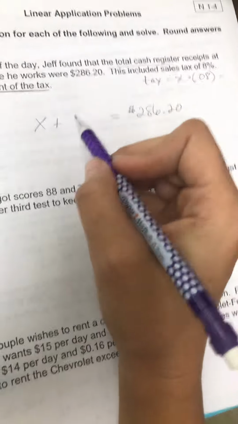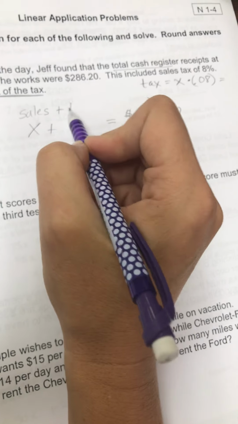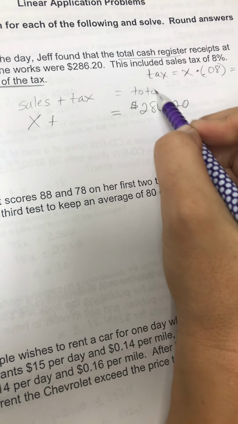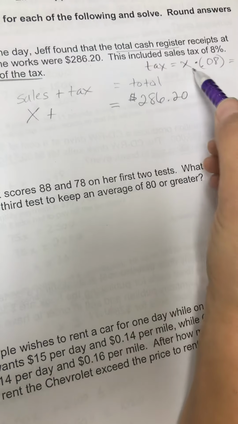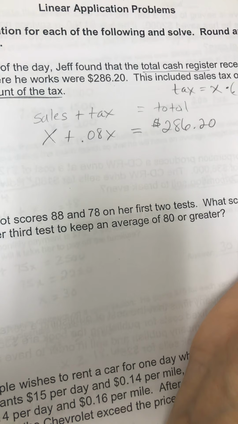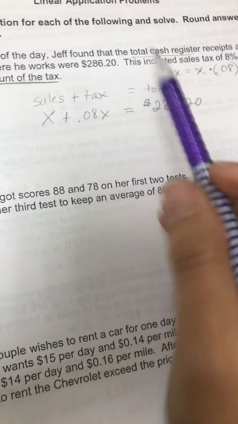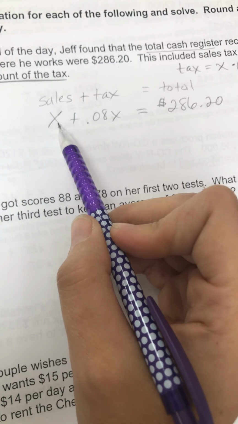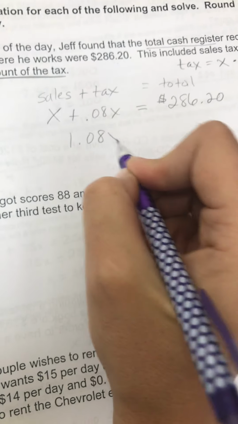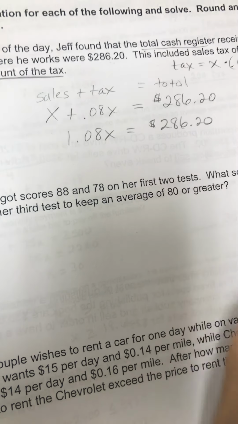All right? So now we need our tax here. We have our sales, and we're going to say plus our tax equals our total. So our tax is going to be 0.08x. All right, now we're just going to combine like terms and solve for x. So this is an understood 1x plus 0.08x equals 1.08x, and equals 286.20.